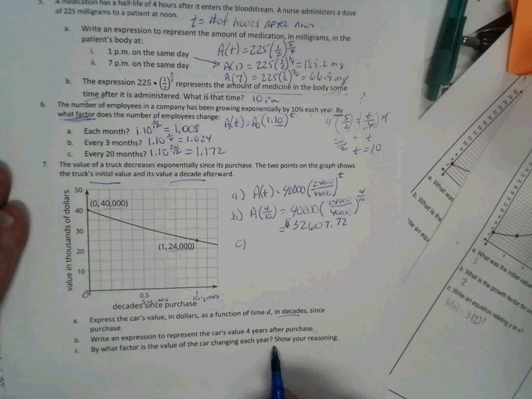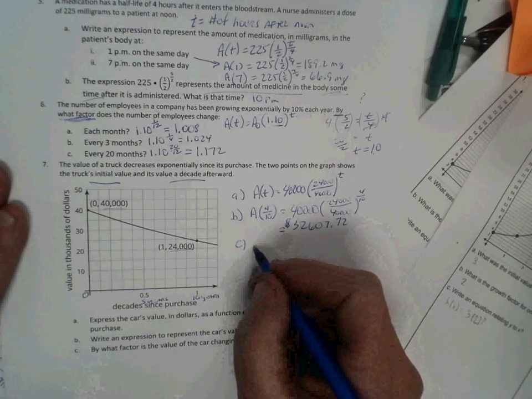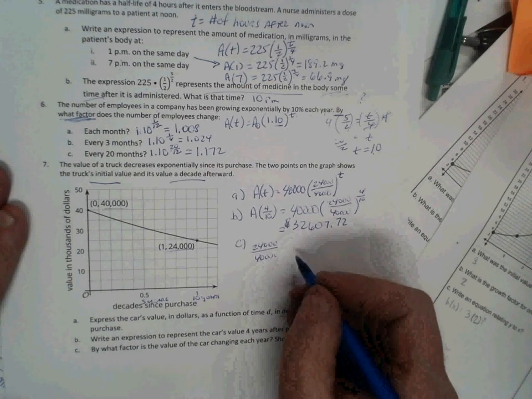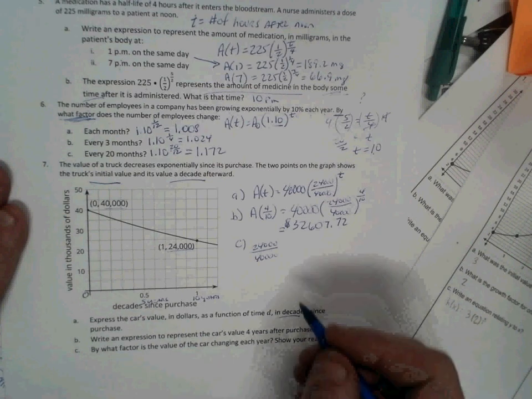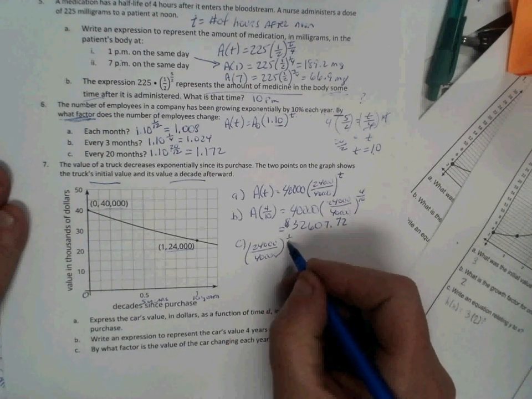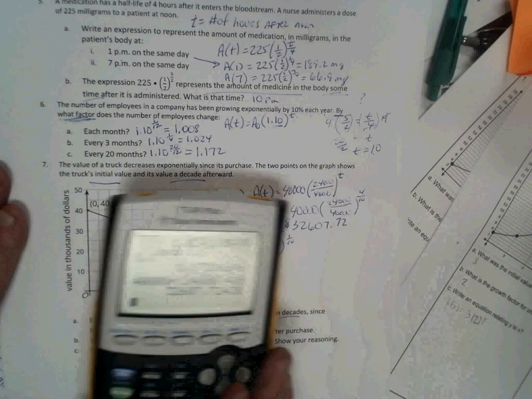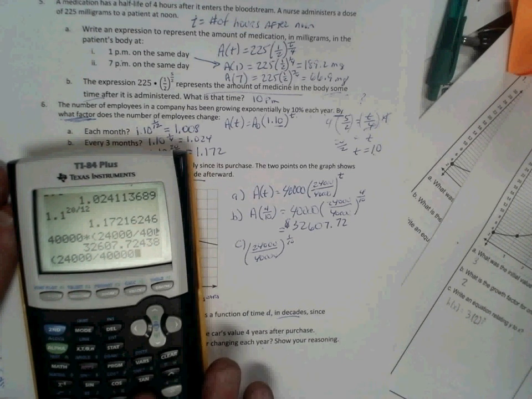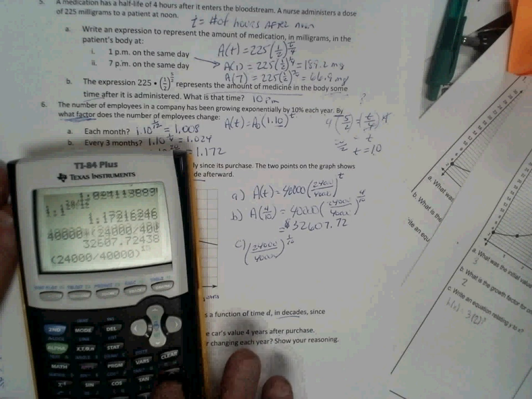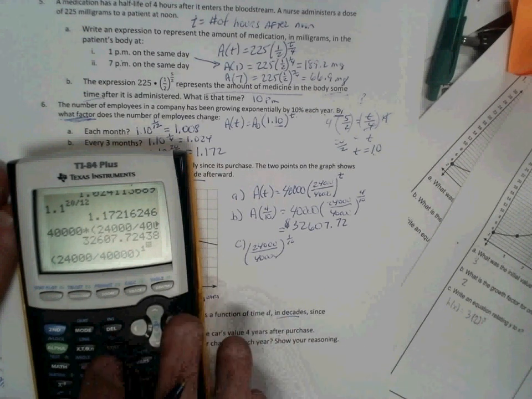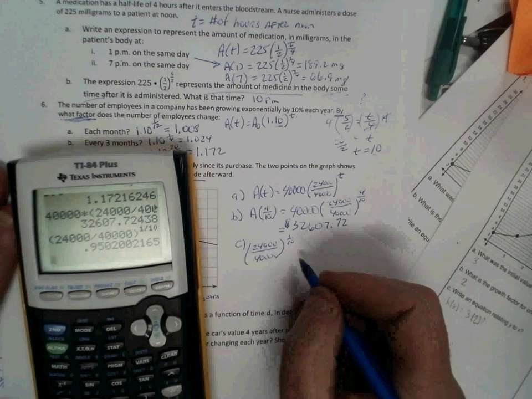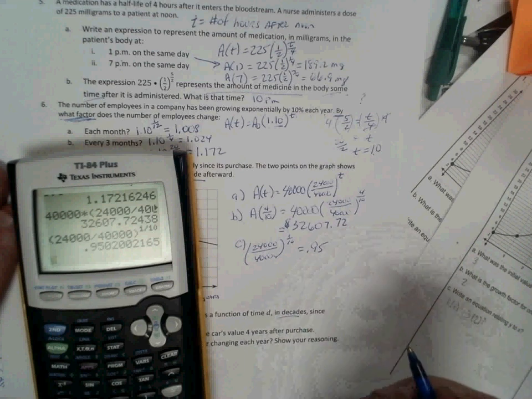Part C says, by what factor is the value of the car changing each year? Show your reasoning. That factor is going to be 24,000 divided by 40,000. That's our decay factor per decade. Now, each year is 1/10 of a decade, right? So we're going to raise it to the 1/10. So we're going to do 24,000 divided by 40,000, all in one set of parentheses, raised to the 1 divided by 10. That's going to be 0.95.